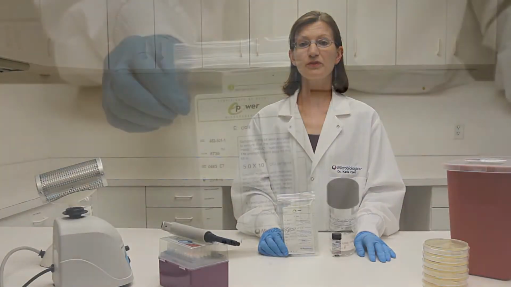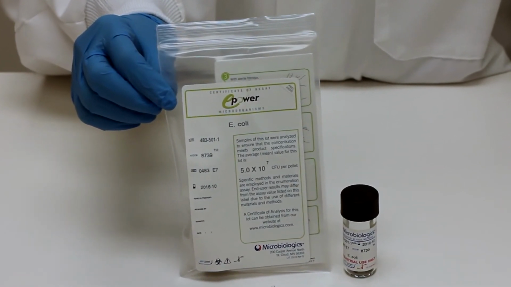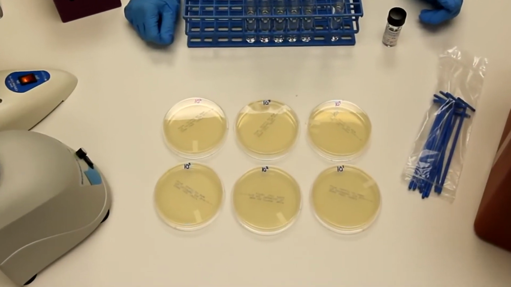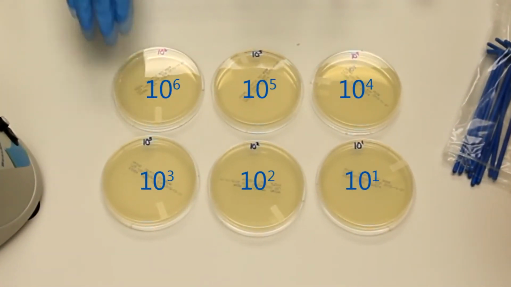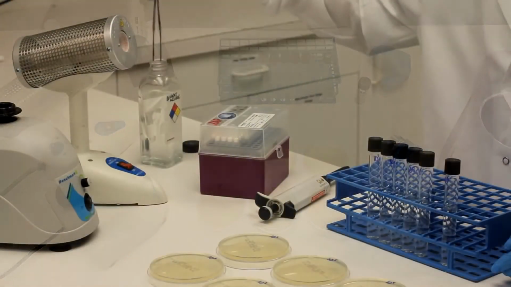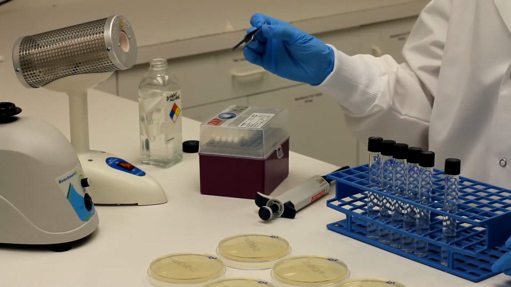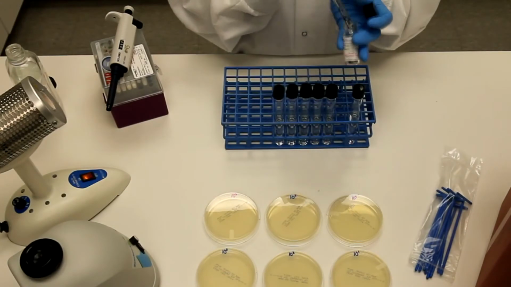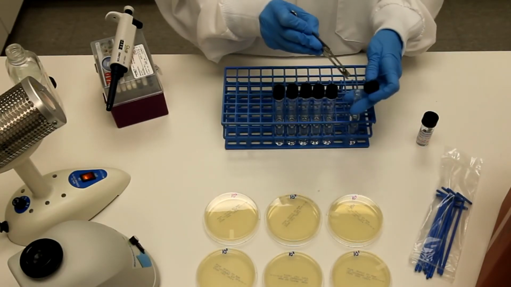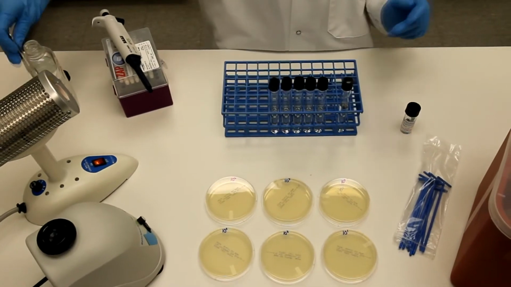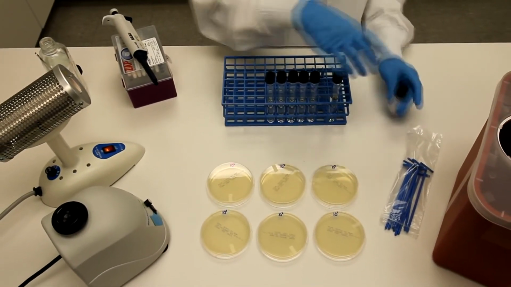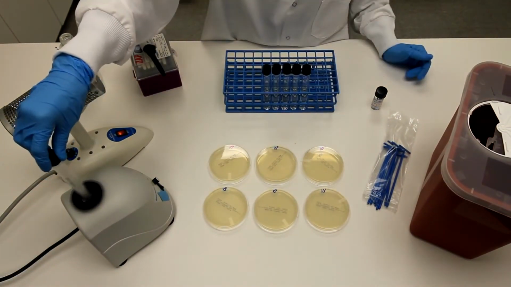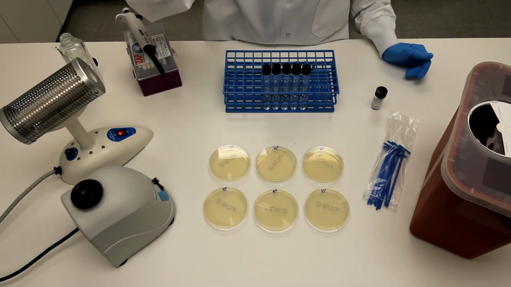Now I will show you how to perform a multiple dilution series with Microbiologics e-Power E7. First, label the plates with the dilution factor. Next, using sterile forceps, place 1 pellet into 10 milliliters of pre-warmed phosphate buffer. Vortex the microorganism suspension to achieve a homogeneous suspension.